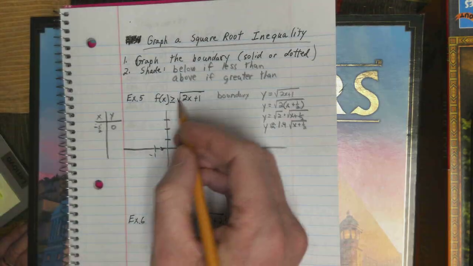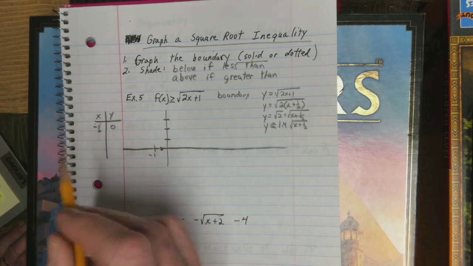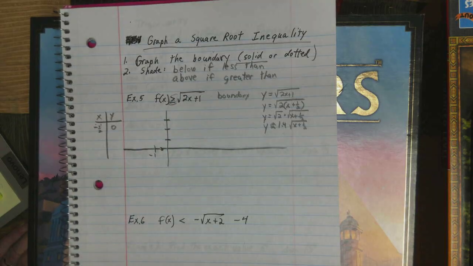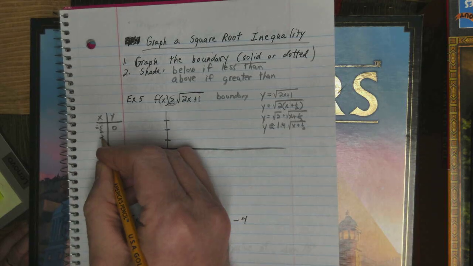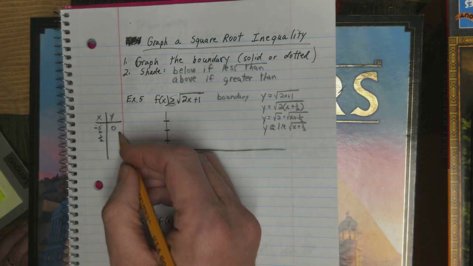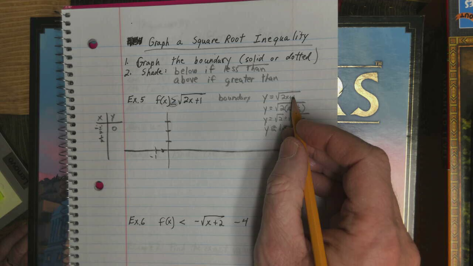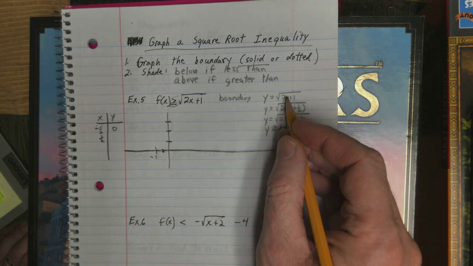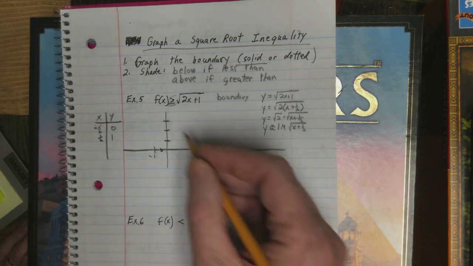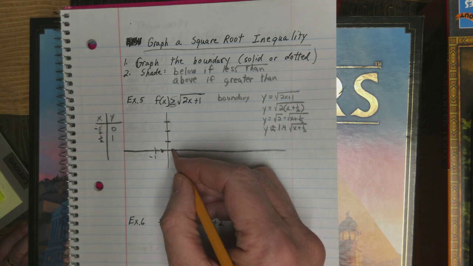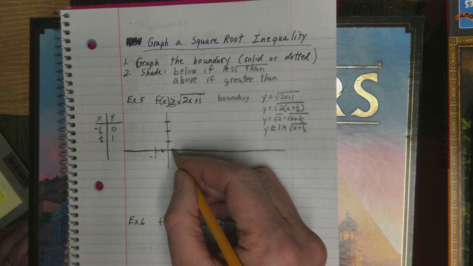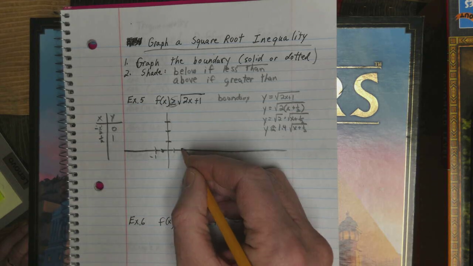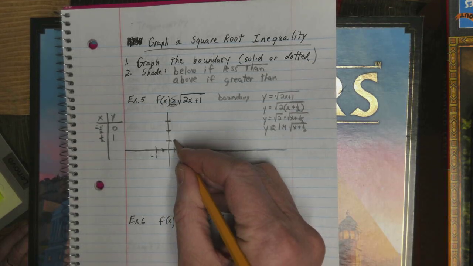This is for the boundary. I'm going to use a solid boundary line on this because of the or equal to part. Now, if I go 1/2 a unit over, 2 times 0, I'm taking the square root of 1. So at 1/2, we are at 1.